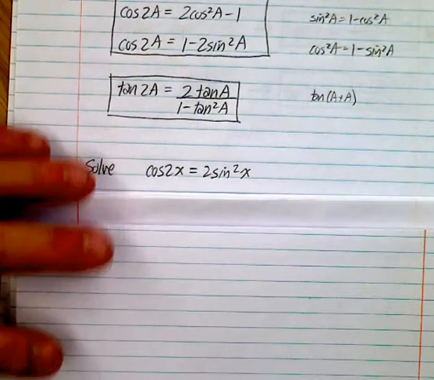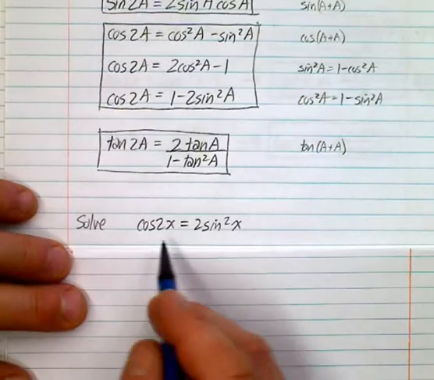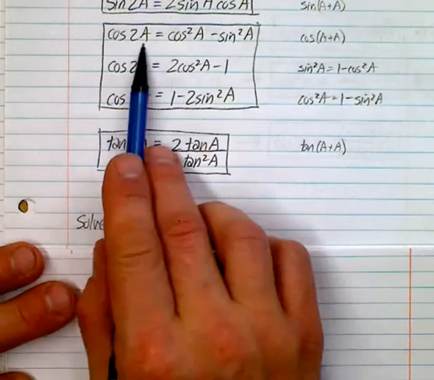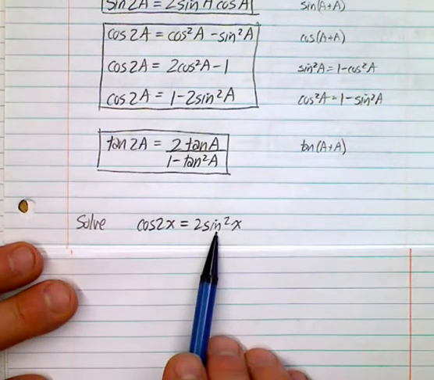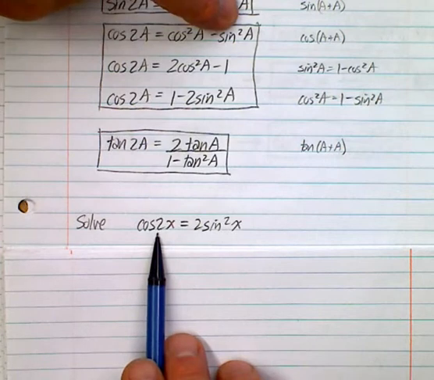So let's look at a couple of things here. Let's look at our identities. So cos 2x, you want to make it equal 2 sine squared x, or solve this, sorry. So we have to convert this probably into this thing right here, right?